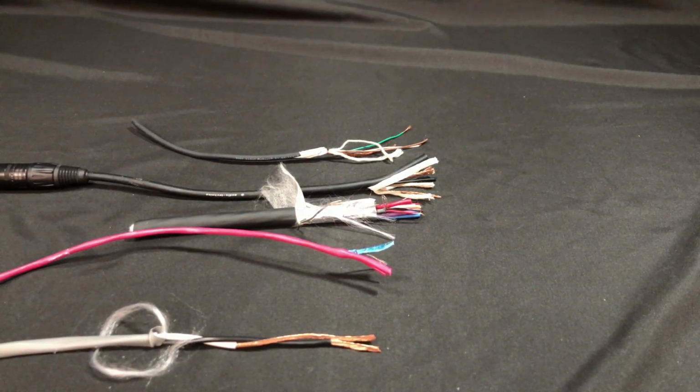So again, these are the different types of shielding, kind of some pros and cons to each, but the moral of the story is don't get cheap cables. Go for about a middle of the road, or if you have the money, you can buy a really expensive one.